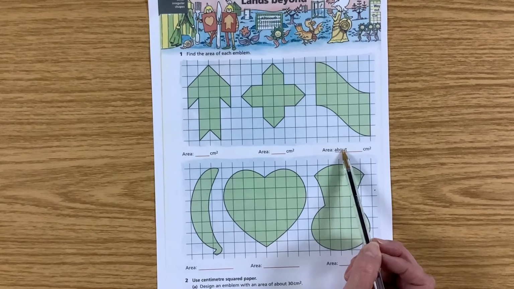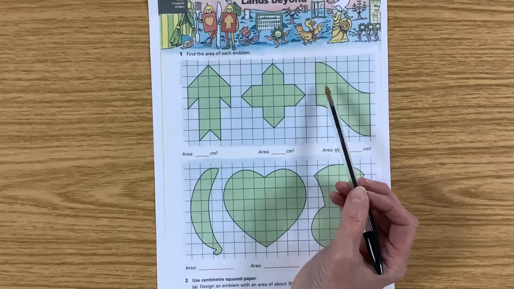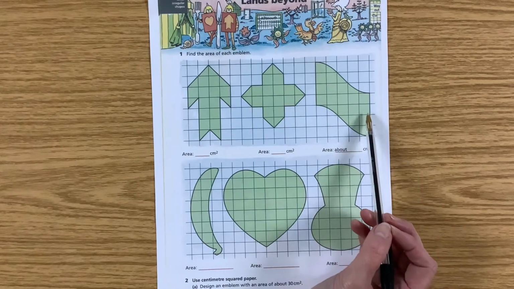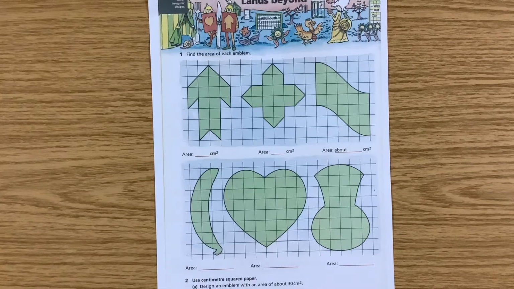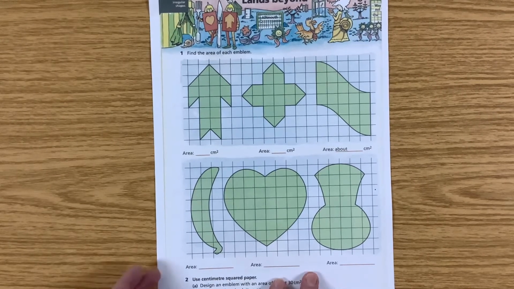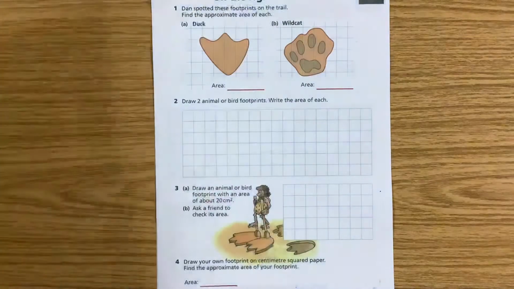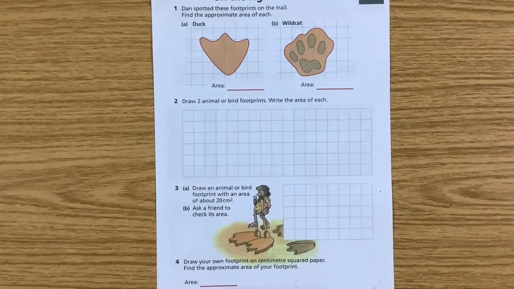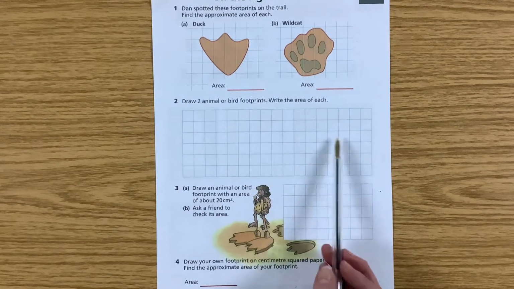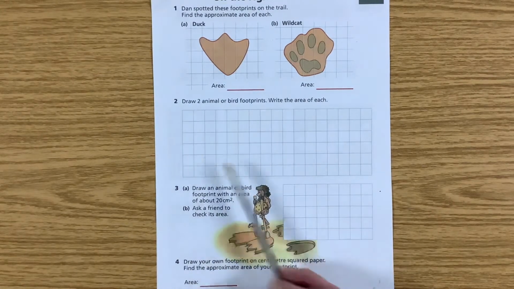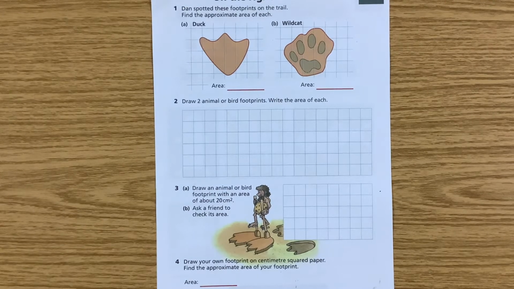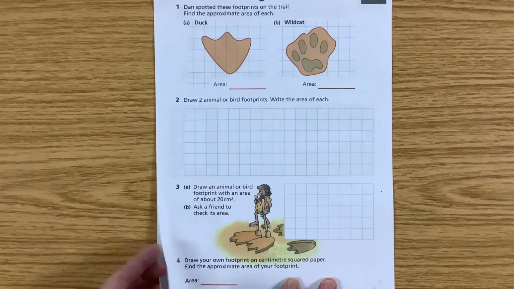The area will be about something. So think what we were just doing. Write the numbers in the full squares and then keep going with your numbers in the ones that are at least half or more. Once you've done that, if you've chosen to do the higher level activity, then I want you to think a bit more about these irregular shapes. Can you work out the size approximately of these 2 footprints? Then make your own animal footprints. Draw some animal footprints in these sections, and can you work out the approximate area of those? And if at home you happen to have any centimetre squared paper, could you draw around your own foot and work out the approximate area of your foot?